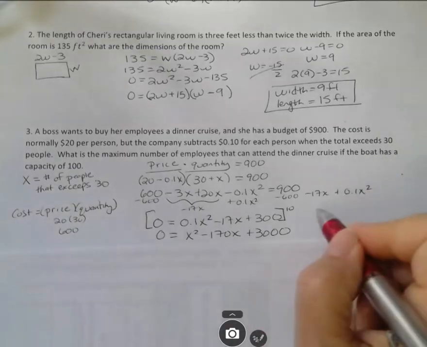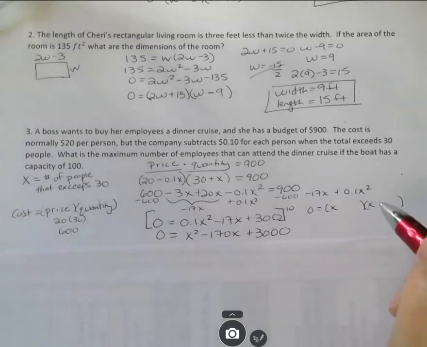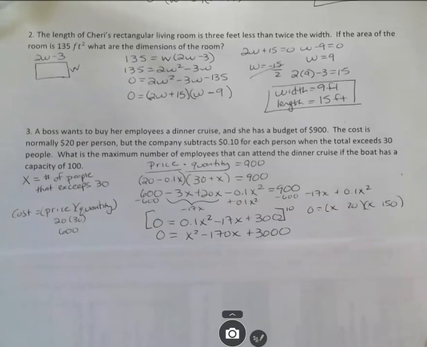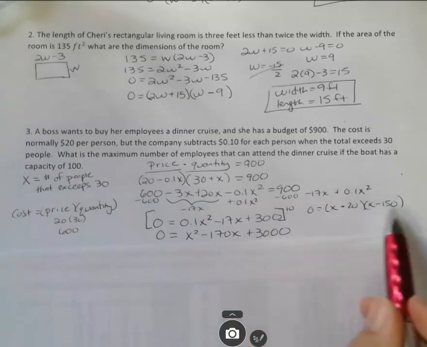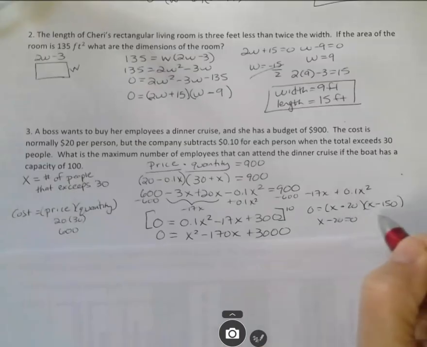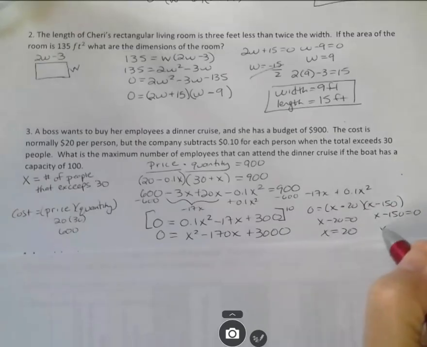Now I'm going to factor. When I factor that, I'm going to get x, and it turns out to be 20 times 150. I want negative and negative because I have two negatives. 20 and 150 add up to 170. So I have x minus 20 equals 0 and x minus 150 equals 0, which tells me that x is 20 or x is 150.